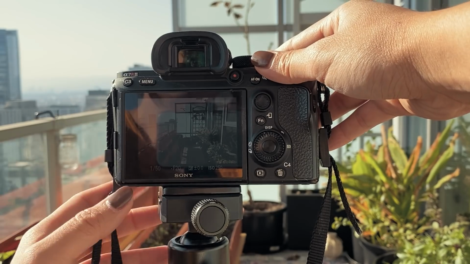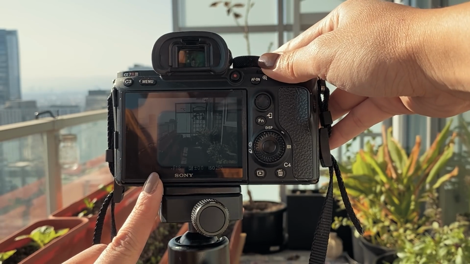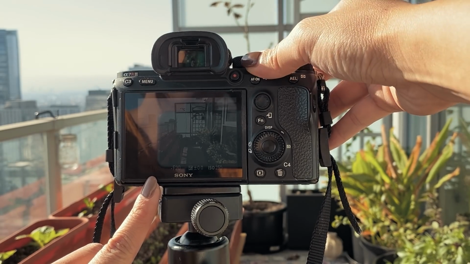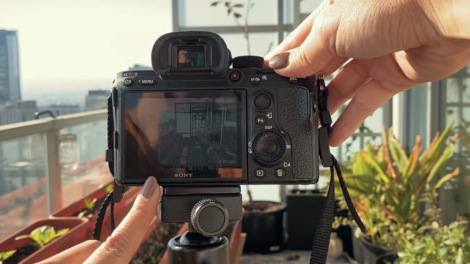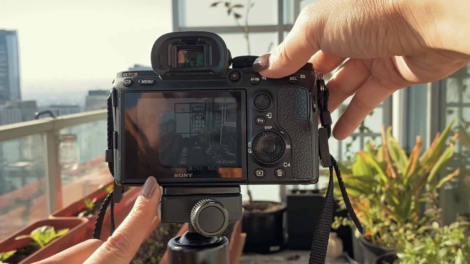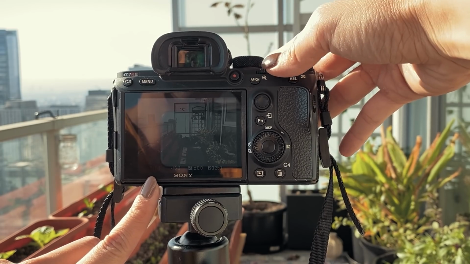Next is the shutter speed. The shutter speed controls the amount of frames per second. The most cinematic shutter speed that my camera can capture is 1 out of 50, which is the closest I can get to what we see in the movies.